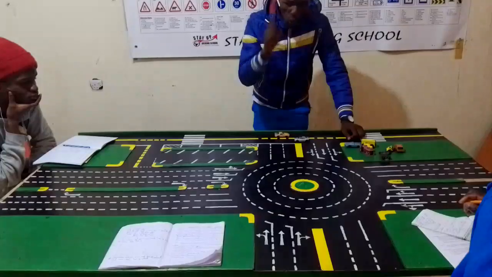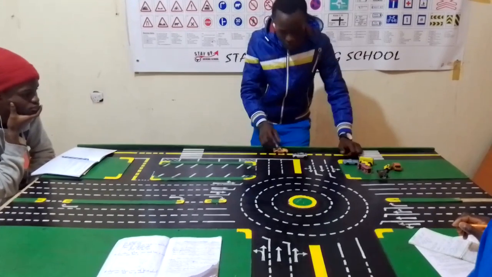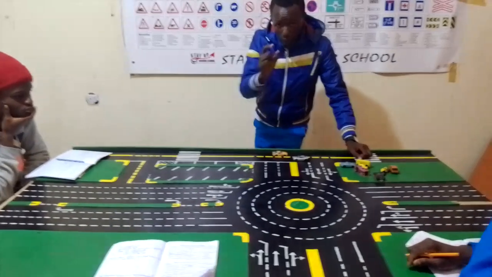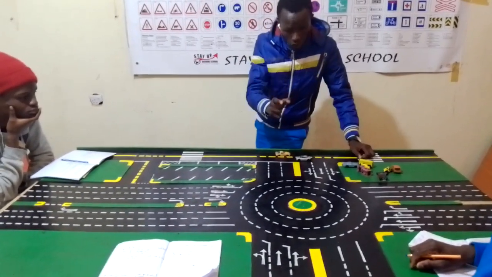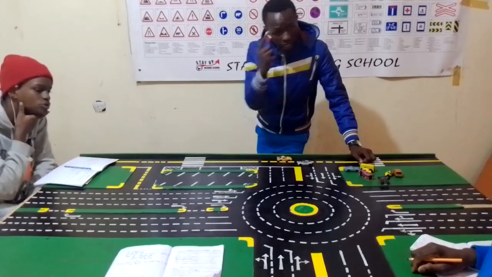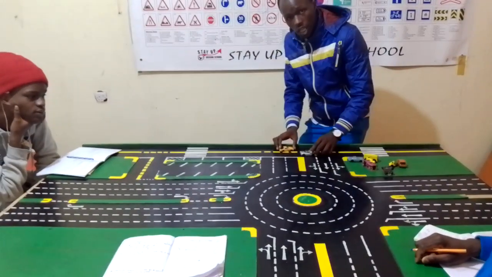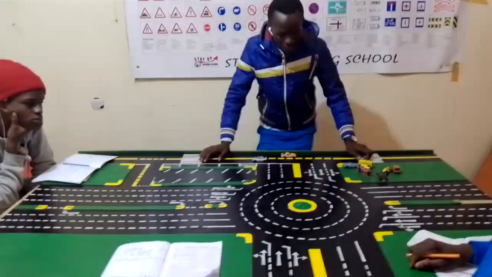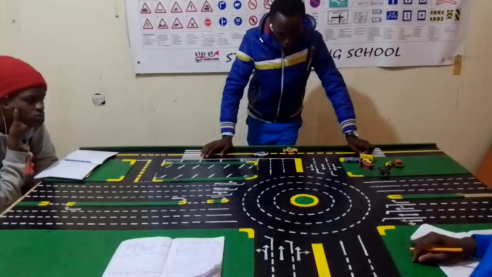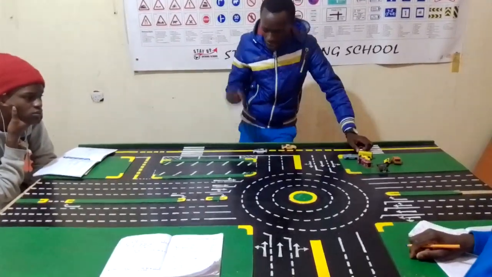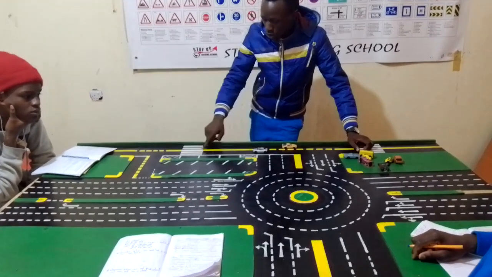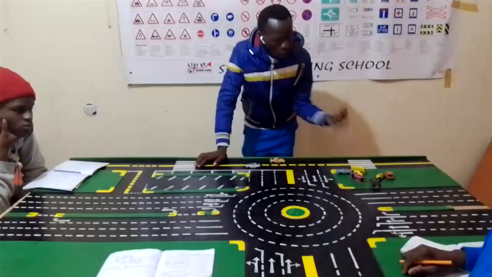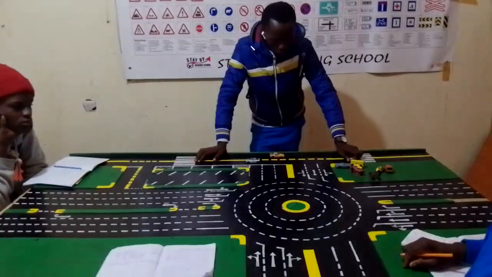We say a two-way traffic is where vehicles move in opposite directions. So, anywhere you see vehicles moving in opposite directions, that road is called a two-way traffic. Now, what are the characteristics of a two-way traffic? The characteristics of two-way traffic is you find either a yellow continuous line or a yellow broken, so dotted line. What do they mean?